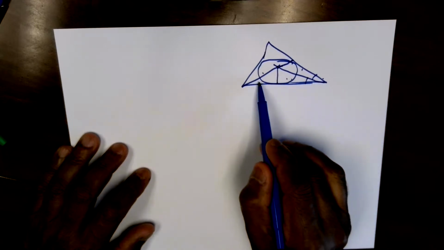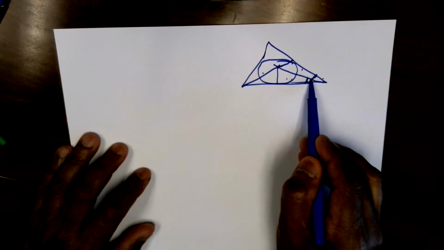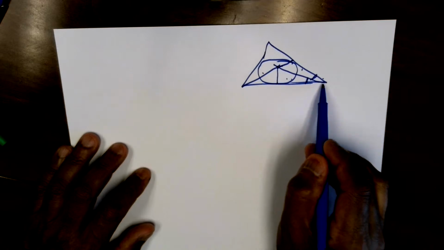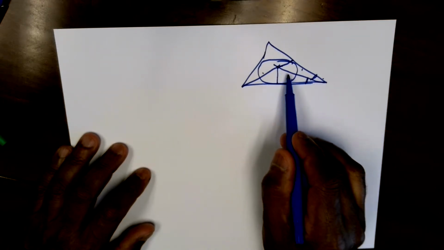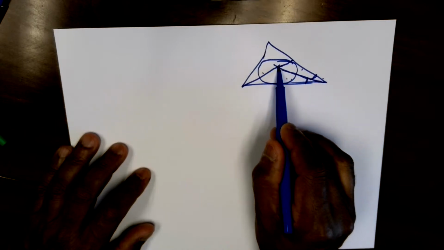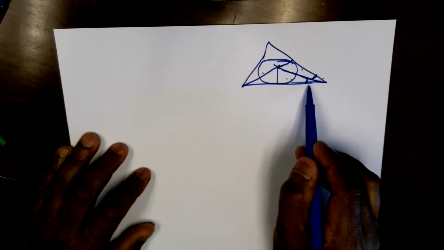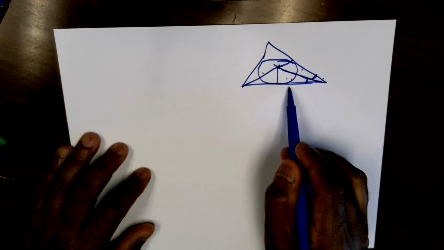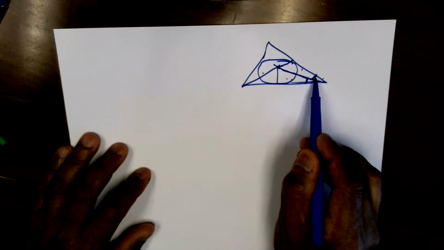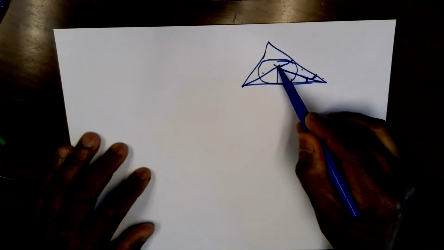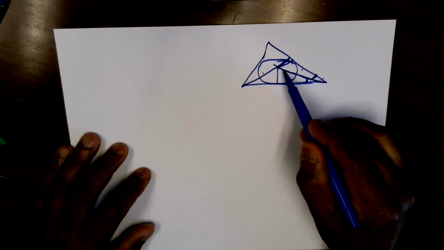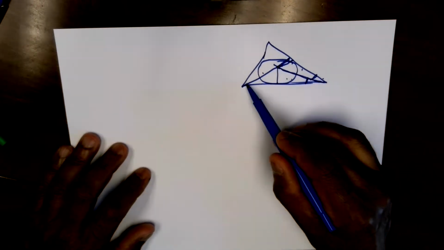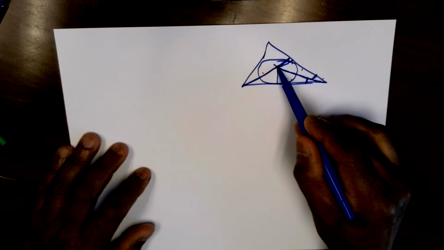These two, by definition, are equal because we just bisected, and one side is common. So the two bisectors join somewhere.